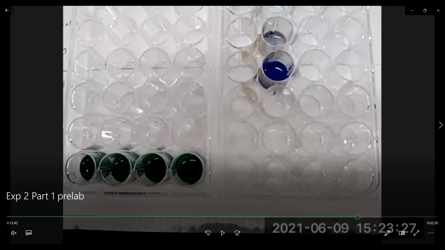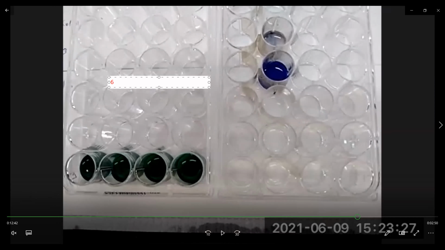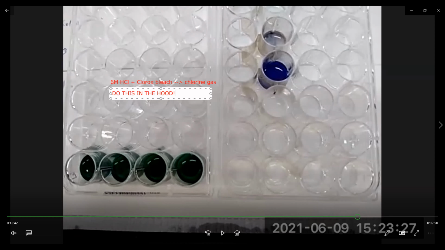Now, one key thing to remember when working with 6 molar HCl is that when you use 6 molar HCl with the Clorox bleach, this produces small quantities of chlorine gas. So make sure you do this in the hood. Go to the hood and make sure you do this part of the experiment there. Whenever you're reacting the bleach with the hydrochloric acid, make sure you do this part of the experiment in the hood.